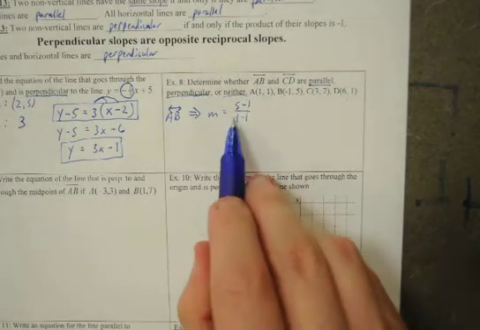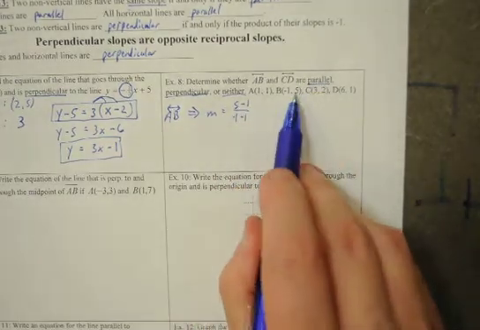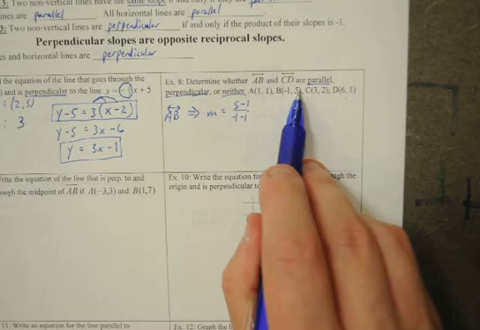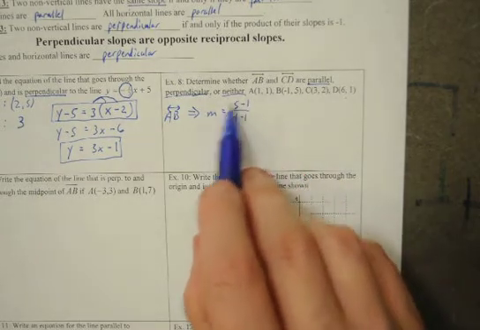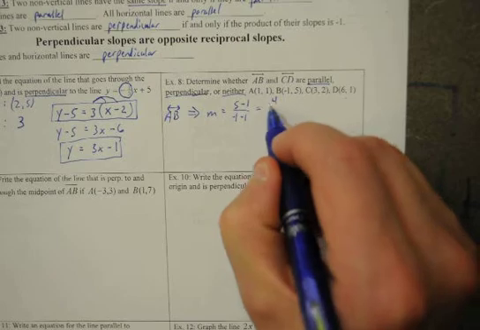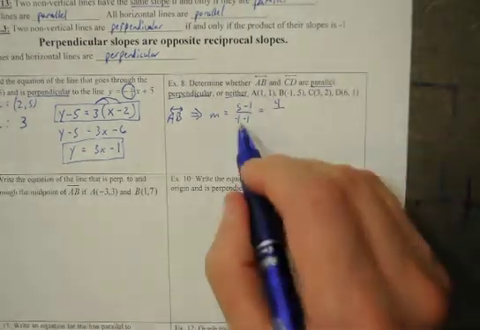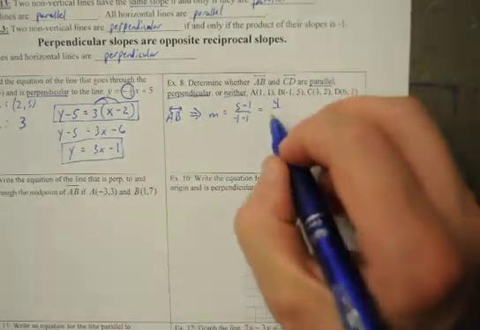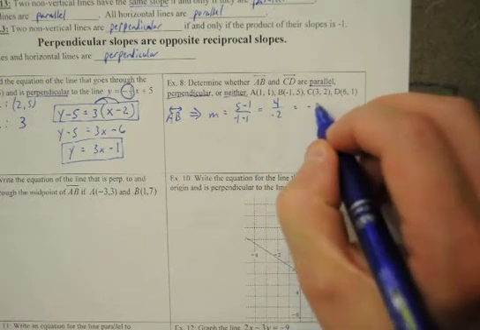That's y minus y over x minus x. Why did I do 5 minus 1 and not 1 minus 5? I did 5 minus 1 so that way I keep things positive, even though the bottom is negative. -1 minus 1 is -2.